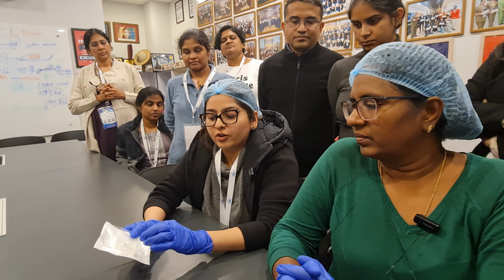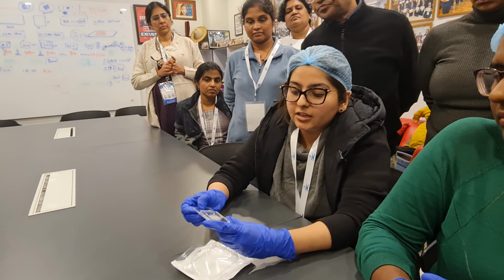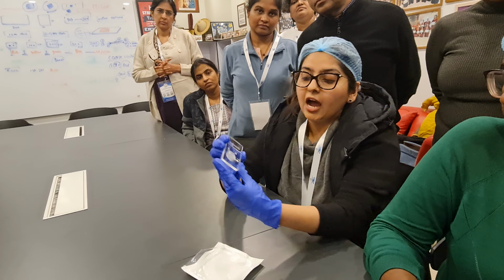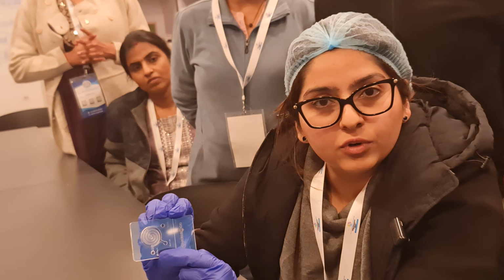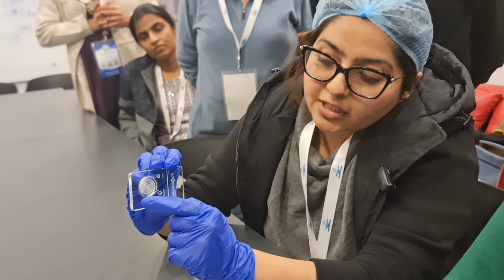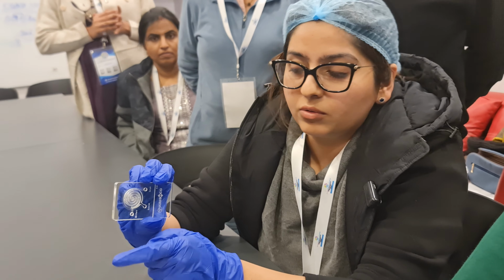So this is a sperm sorting device, and this device has 3 ports: inlet port, outlet port, and an OB port. The OB port is for observation. In between, there is a circular part which has a polycarbonate membrane.